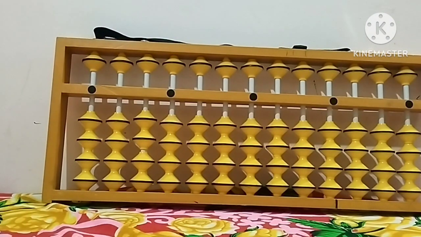So that means there is no carry. We are performing addition and subtraction only on a single rod. So there is no carry. That's why these problems are also known as addition and subtraction without complements. So let's solve some more problems without complements.